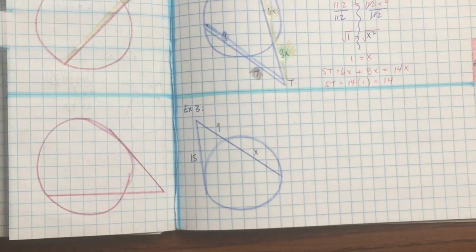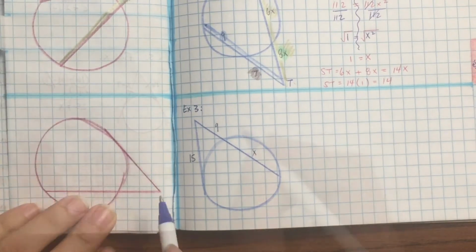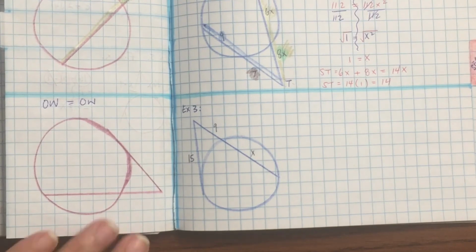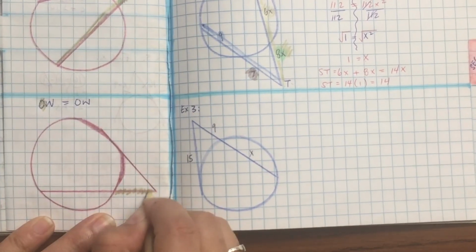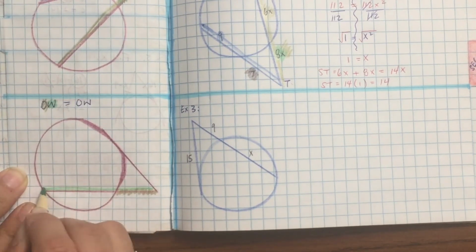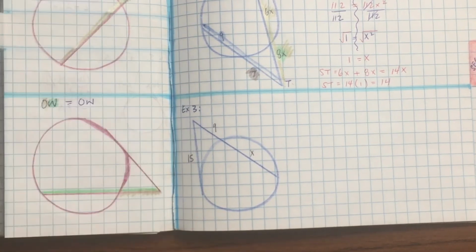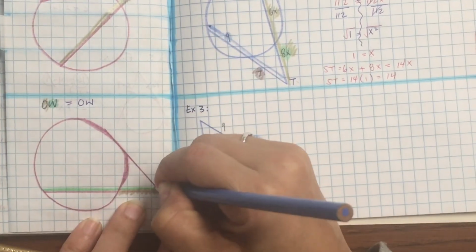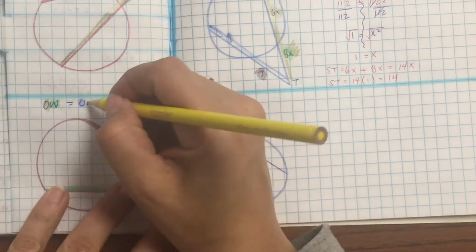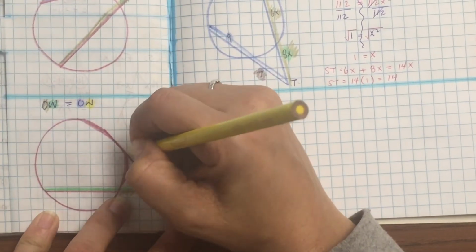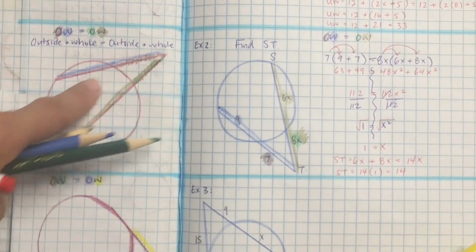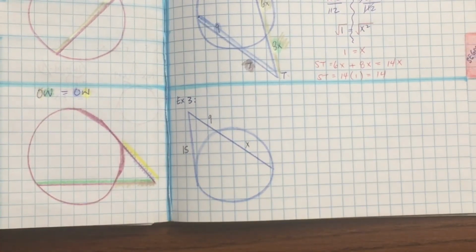Alright, then this last one is really just like the one above, only the outside is the whole thing. So same thing, ow is equal to ow. So the outside of 1 times the whole thing of that same one, so that whole thing, equals the outside of the other, which this is just the outside right here, times the whole of the other. Well, it just so happens that in this example, the whole thing is just the outside, but you still have to multiply it.